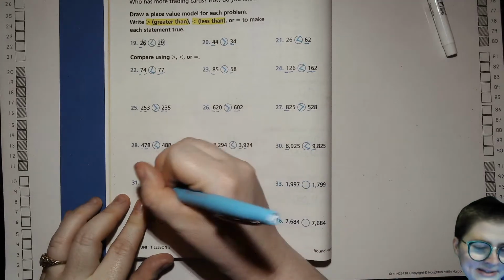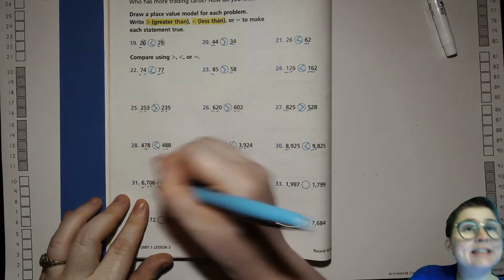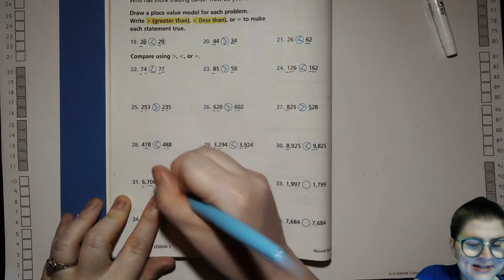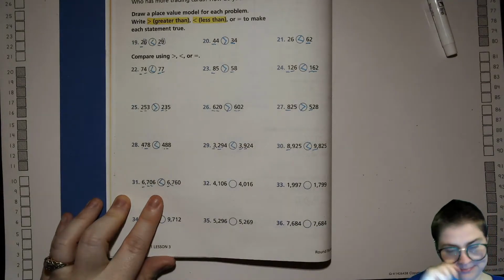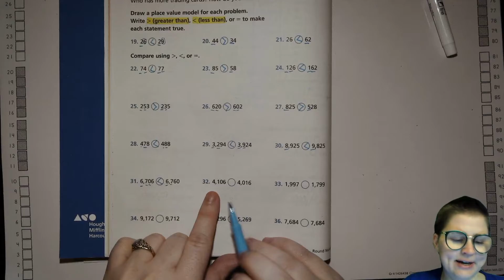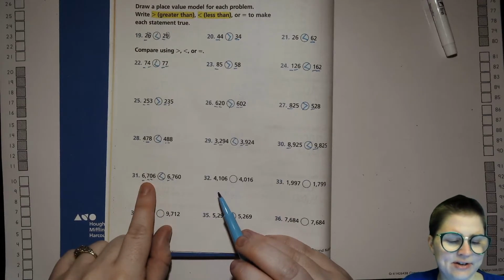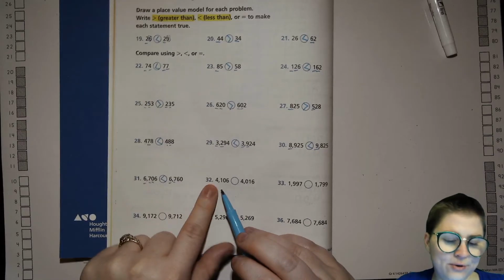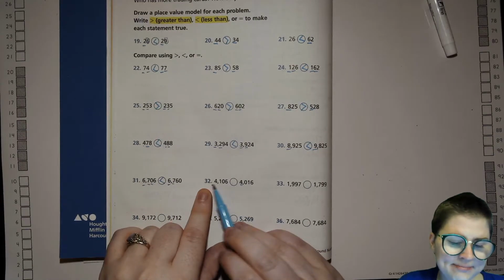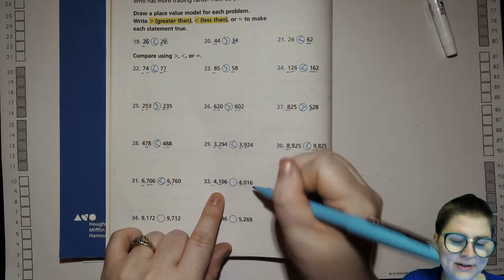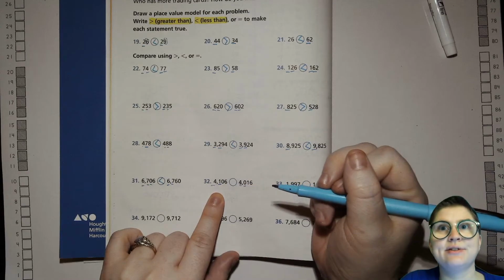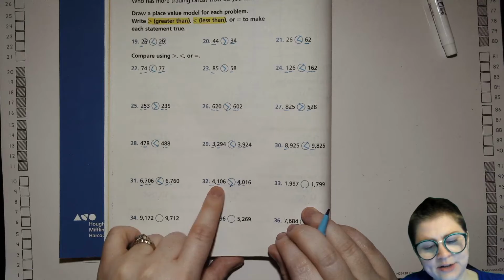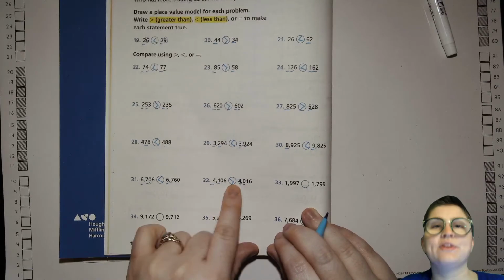6,000 is the same. 700 is the same. Tens place, we got 0 versus 6. That 6 in the tens place makes that one the bigger one. Okay, so 6,706 is less than 6,760. 4,000, the same. Hundreds place, 100 versus 0. Well, 100 is greater, so we say 4,106 is greater than 4,016.